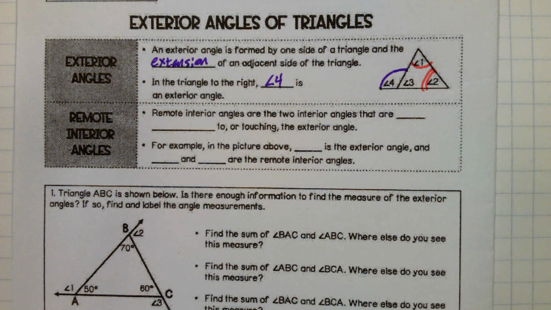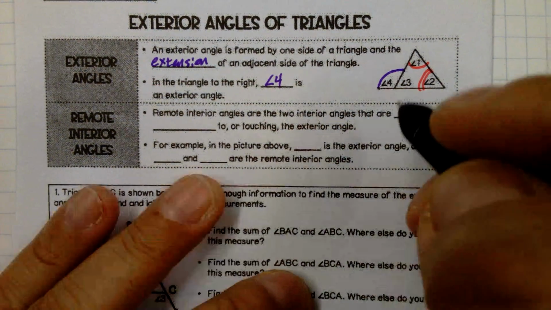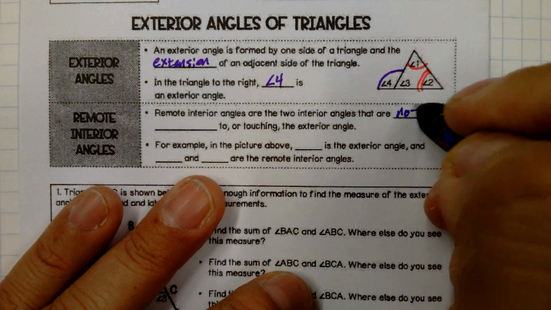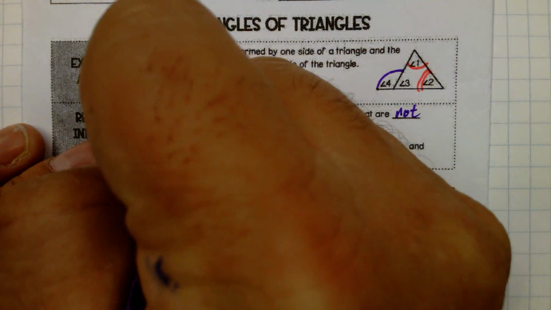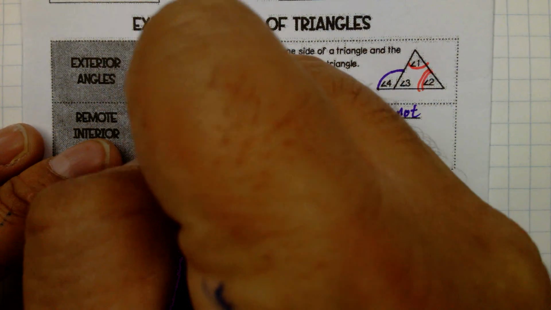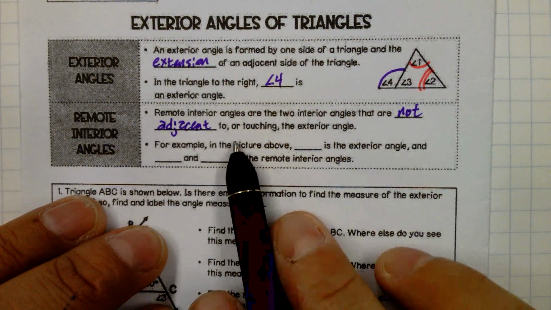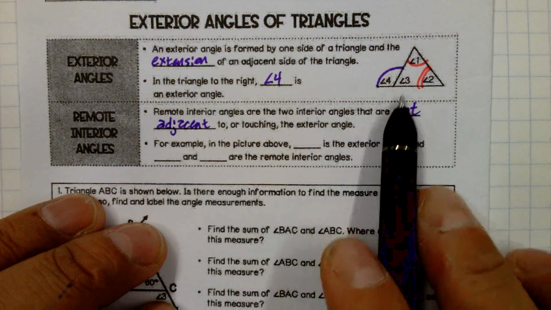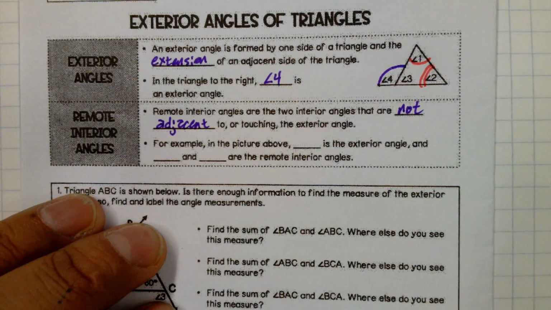Okay? And the reason we got to know all this jargon is remote interior angles are the two interior angles that are not adjacent, right next to, sharing a side, adjacent to or touching, think of them as touching, the exterior angle.